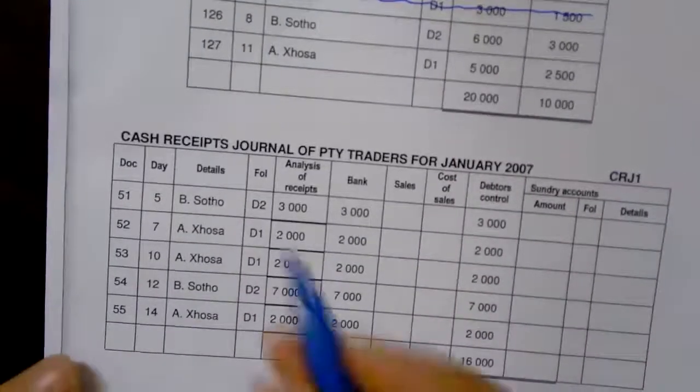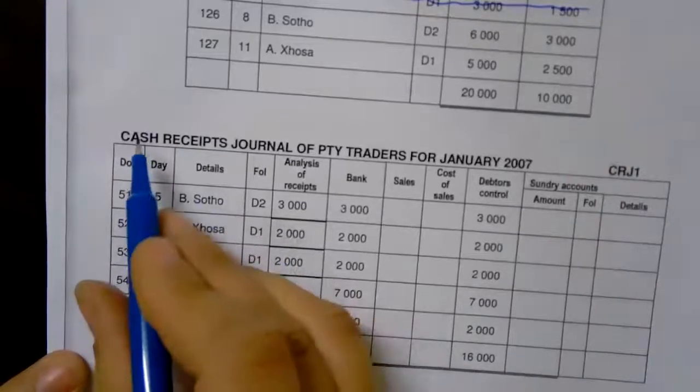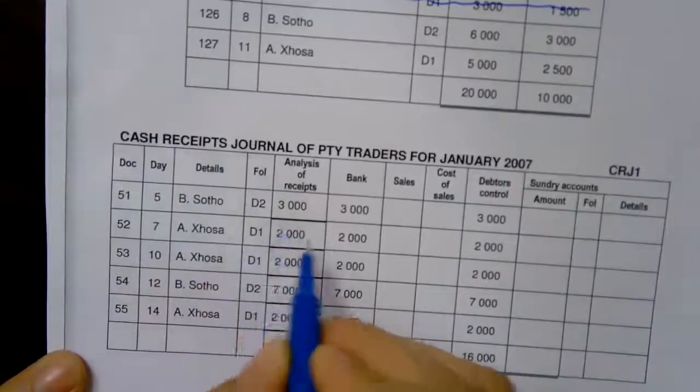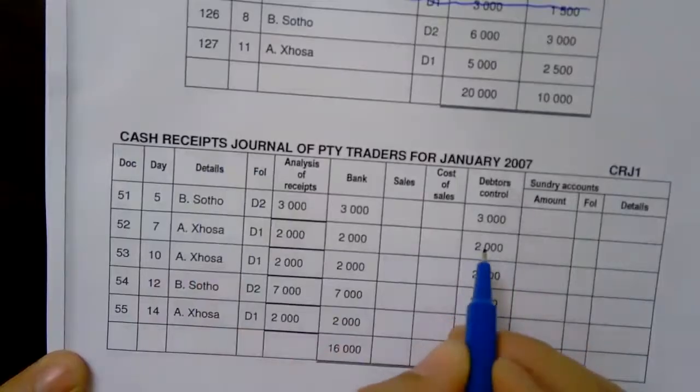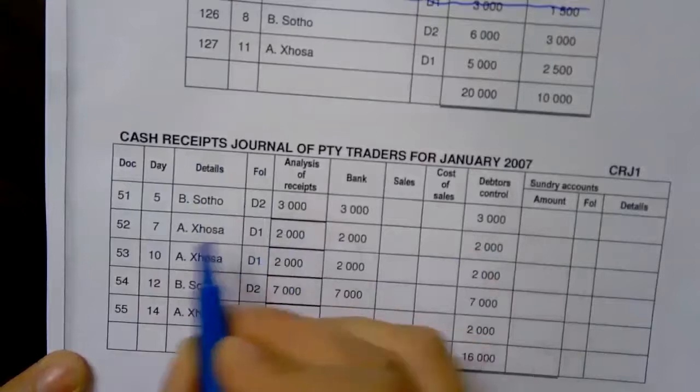So now let's see what happened after that. On the 7th, as you can see here, he paid us because it's in the cash receipts journal. So we received cash from him. We received cash from him for what? For debtors control. That means it's for his debt. So he paid us 2,000 Rand on the 7th.